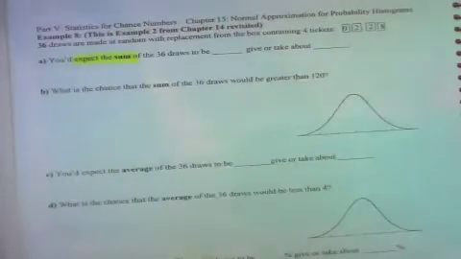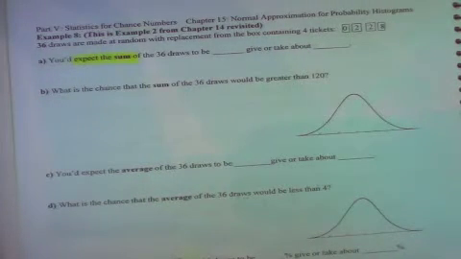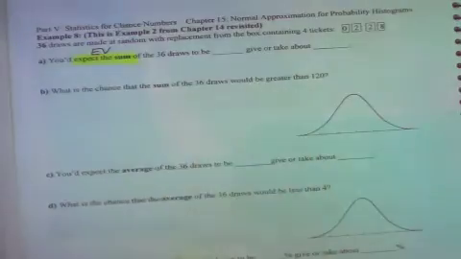So whenever you see this, you'd expect the sum. What is that? That sounds like our best bet, right? Our best bet in the 36 draws would be blank. So this is our expected value, right? And give or take, what does give or take mean?